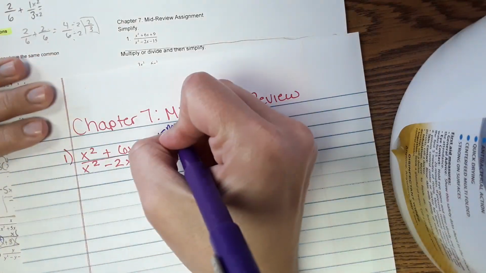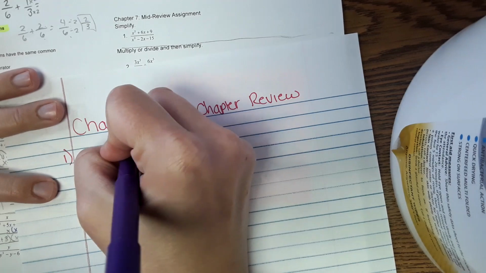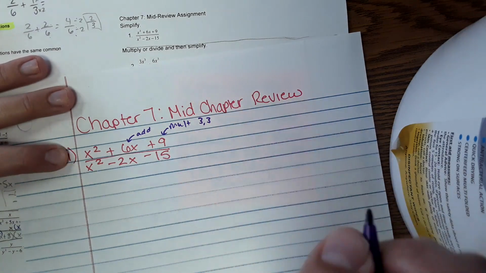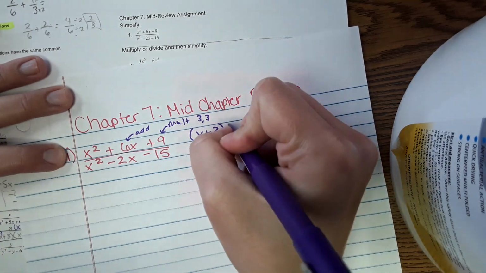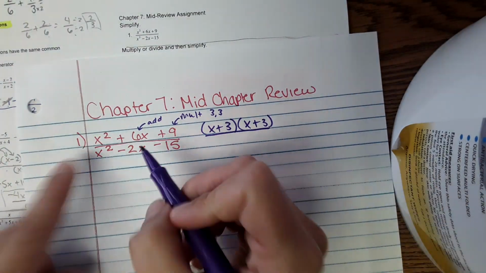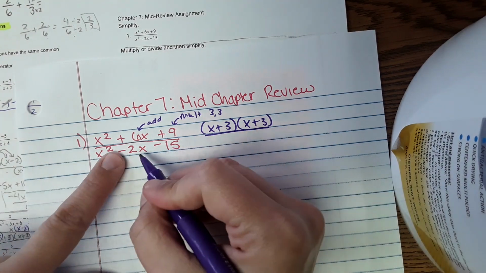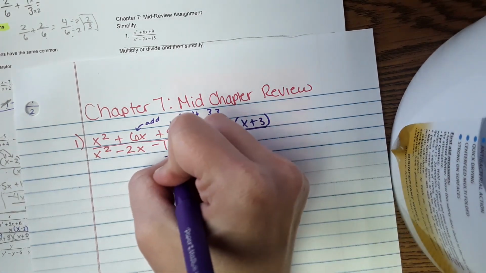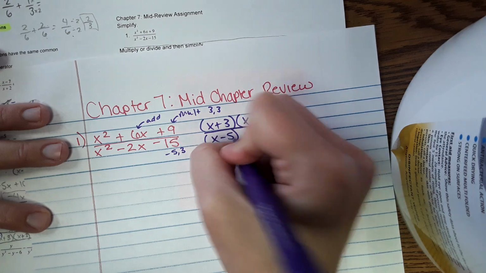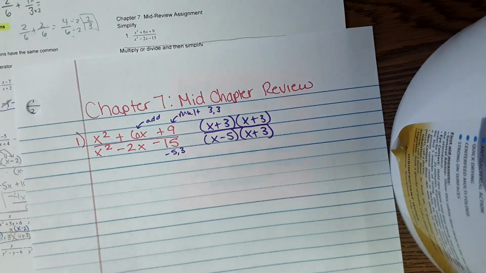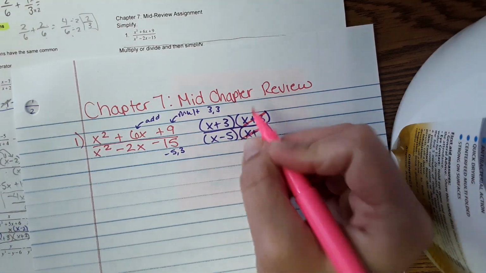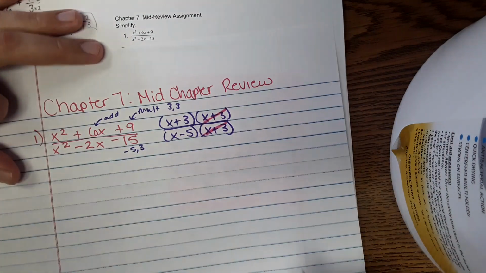Okay, two numbers that multiply to 9 and add to 6 would be 3 and 3. So for this top one, factoring it out, x plus 3 over, and same thing for this, two numbers that multiply to this, add to -2, would be like -5 and 3. So x minus 5, x plus 3. Then x plus 3 and x plus 3 would cancel, leaving us with x plus 3 over x minus 5.